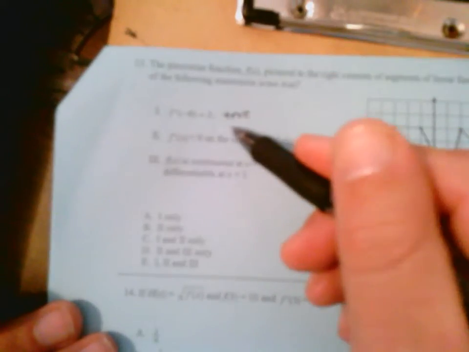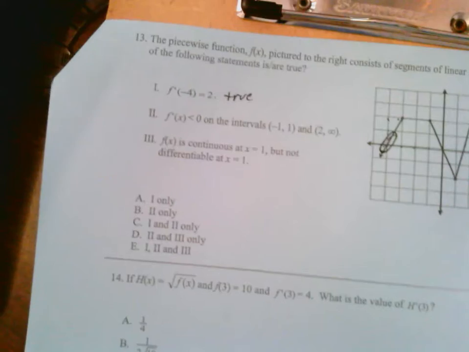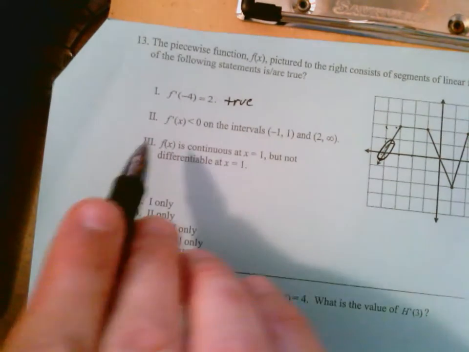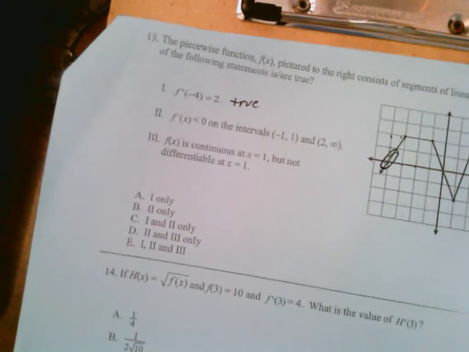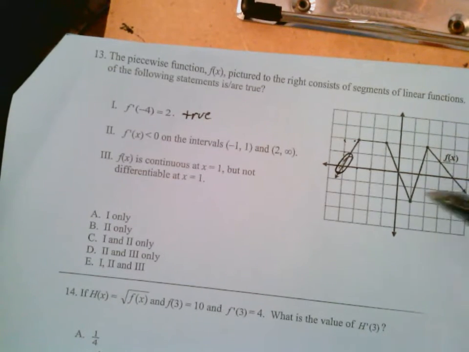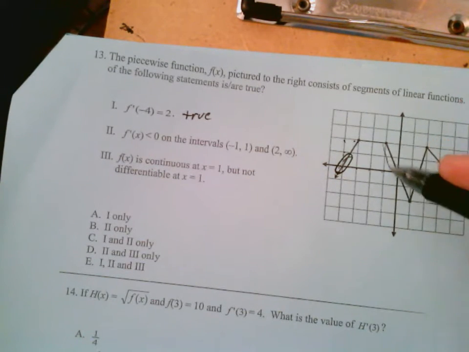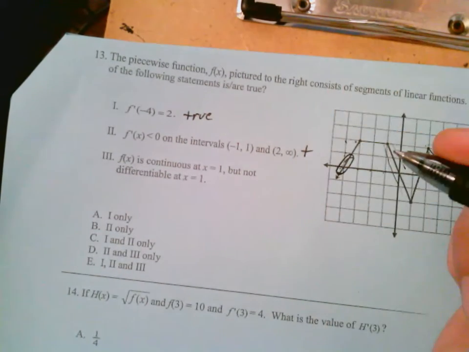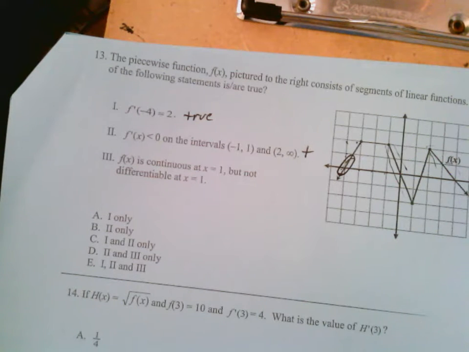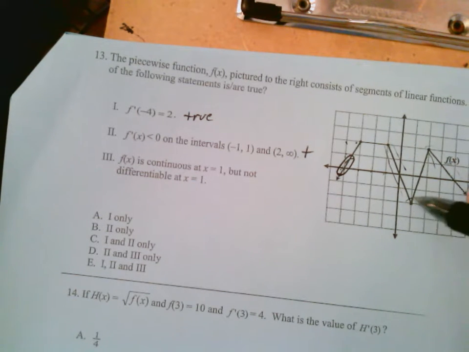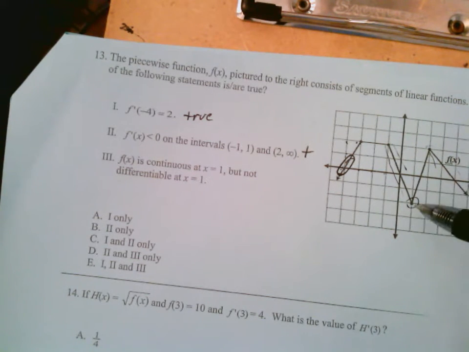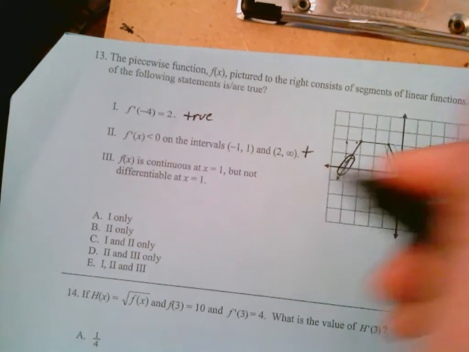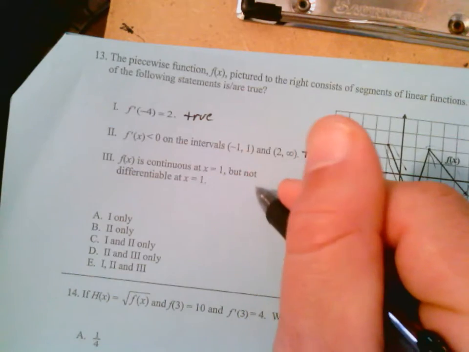The derivative of f is less than 0 from -1 to 1. So derivative of f being less than 0 means it's decreasing. So from -1 to 1, that is true. And then from 2 to infinity, that is also true. F is continuous at 1, so yeah, we don't have a break in there. The limits equal each other, it's defined, but we have this sharp point, so it's not differentiable. So this is also true.